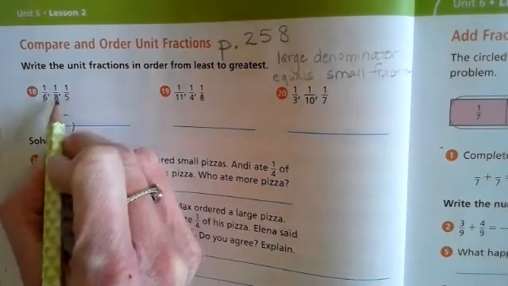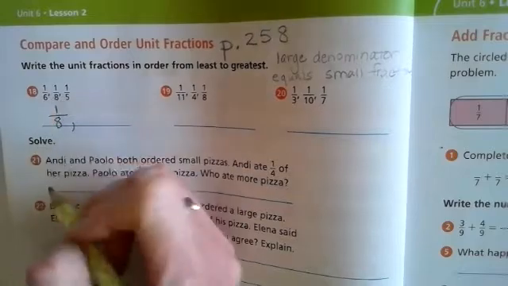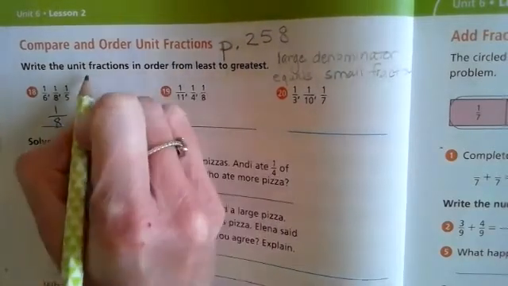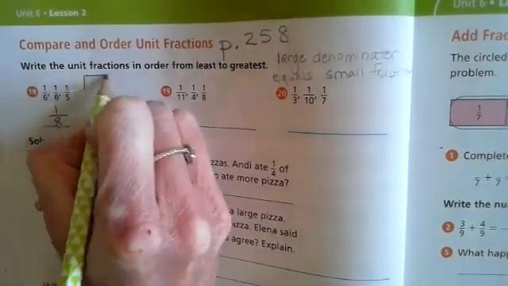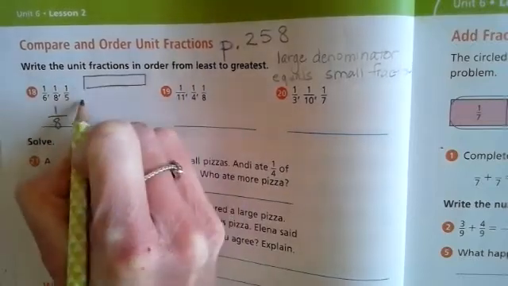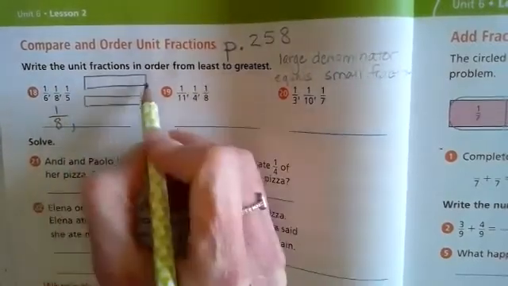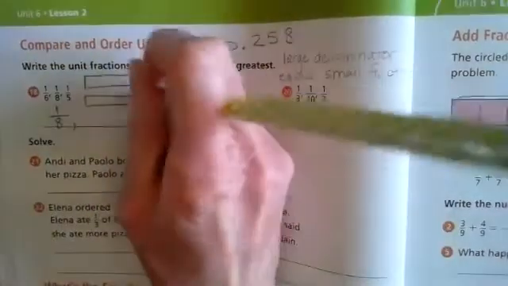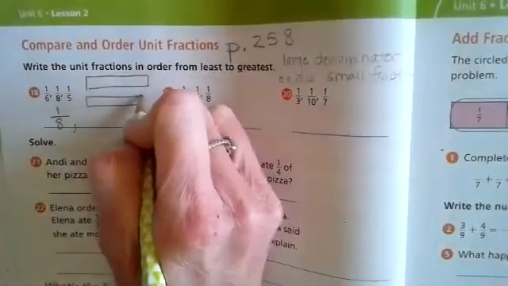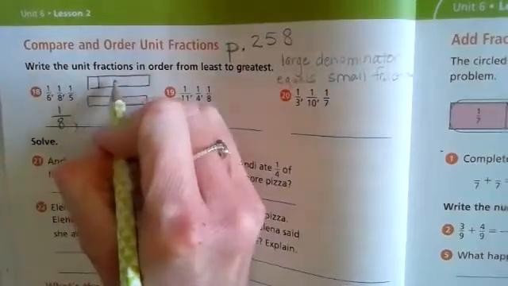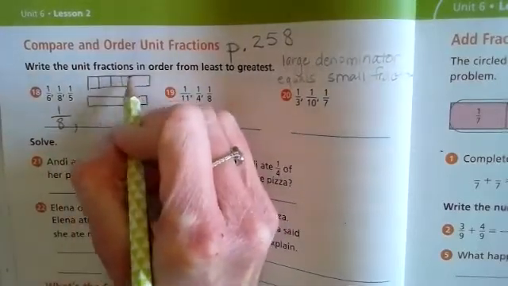Now I get a little confused with these two. They're close together, so I'm going to draw my models to help me. I'm going to draw my candy bars. I made them the same length. Could be a little more precise, couldn't I? There we go. I'm going to divide my first one into 6ths.